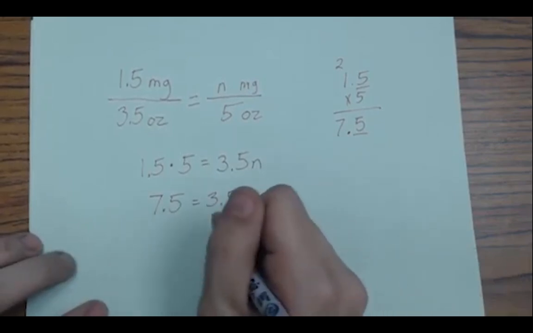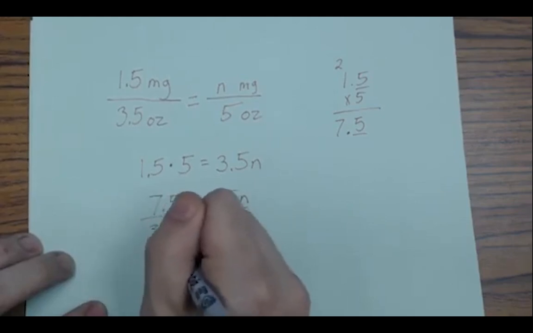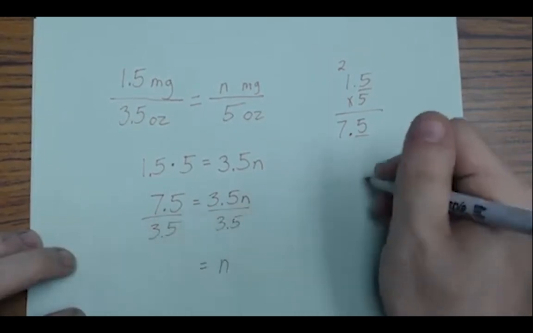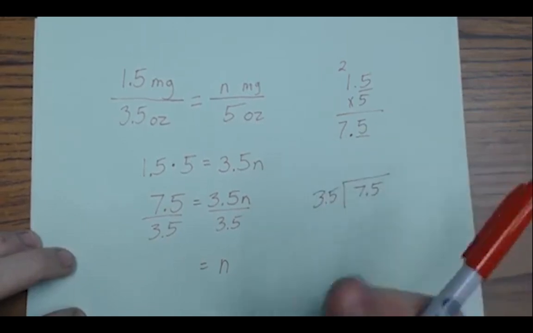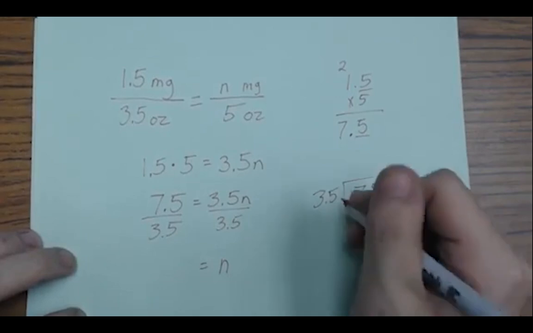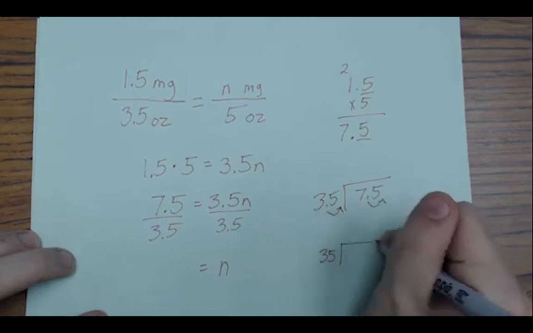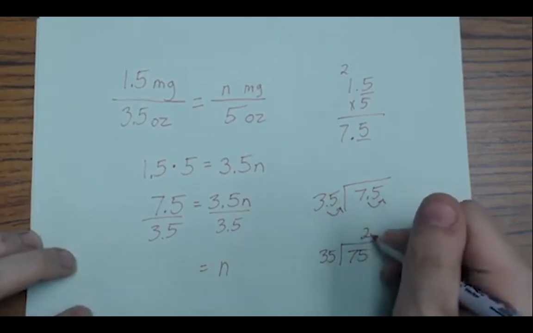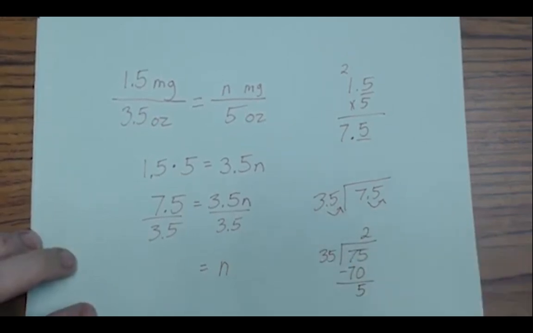Now we're going to divide both sides by 3.5 to get the n by itself, both sides to keep it balanced. N equals, we would have to do 7.5 divided by 3.5. And when we divide by a decimal, we cannot have a decimal point on the outside. So one space to the right everywhere turns this into 75 divided by 35. 35 goes into 75 2 times. 2 times 35 is 70. We have a remainder of 5.